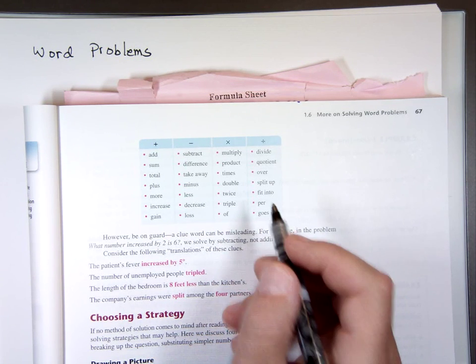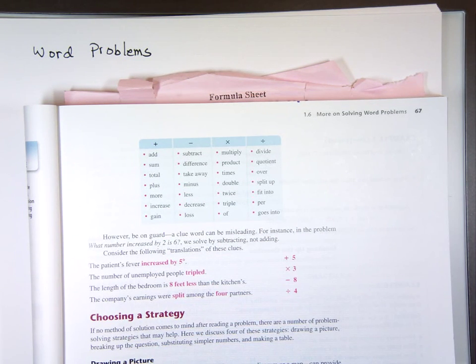Per means divide. When you say your car gives you 22 miles per gallon, what does that mean? How do you calculate how many miles per gallon your car gives you? How much is a gallon? The price doesn't matter. How do you calculate that? Divide, exactly. You go fill your gas tank, so you know it's full.